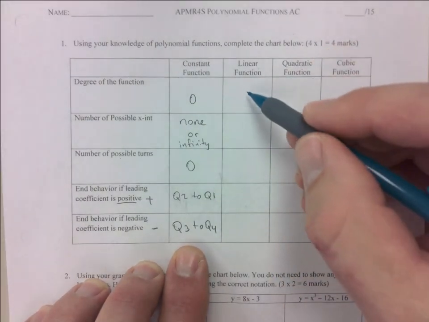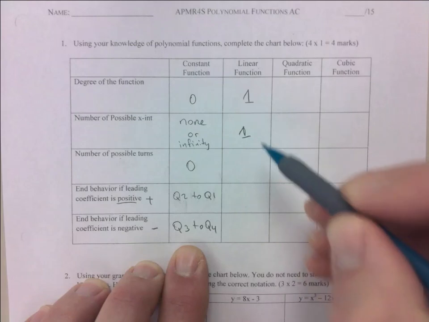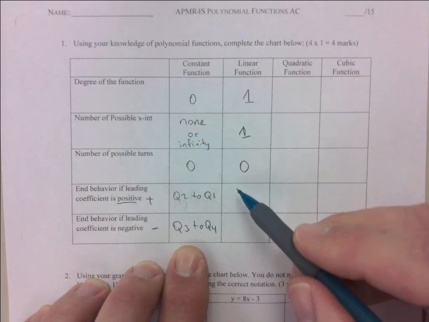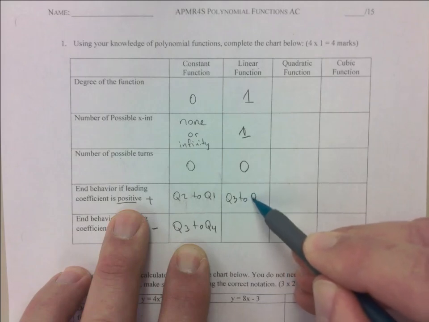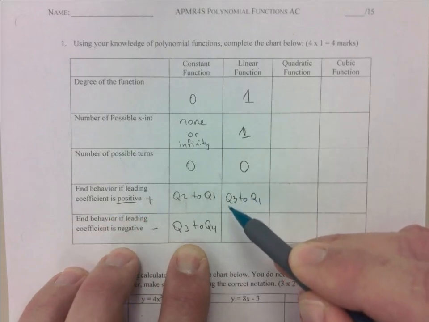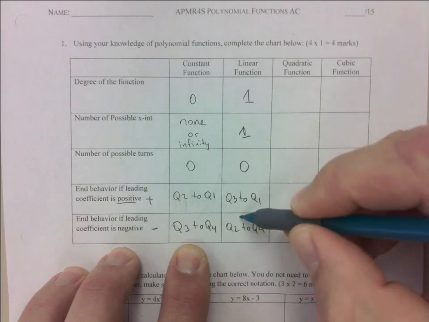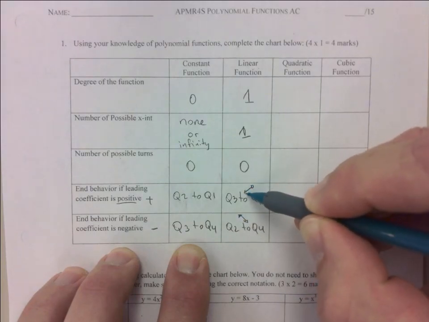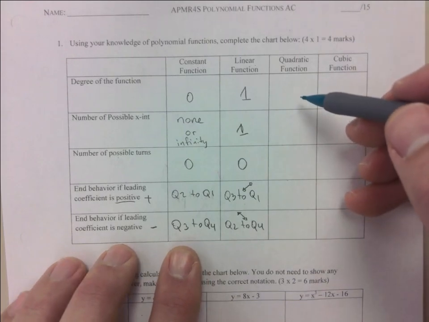Linear, degree of the function is 1, possible x-intercepts 1, number of possible turns none. If you put none, that's fine, 0. If the leading coefficient is positive, you're going to go from Q3 to Q1. If it's negative, you're going from Q2 to Q4, right? So basically, you're doing this. If you're positive, you're going up like that. Half a mark for every single entry. That's how we're going to address this particular one.